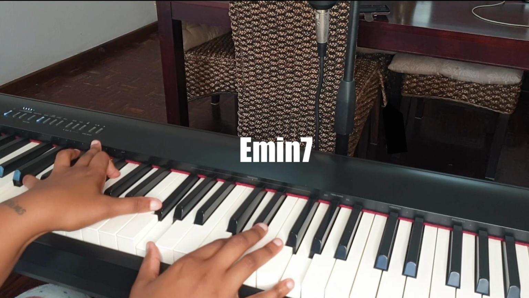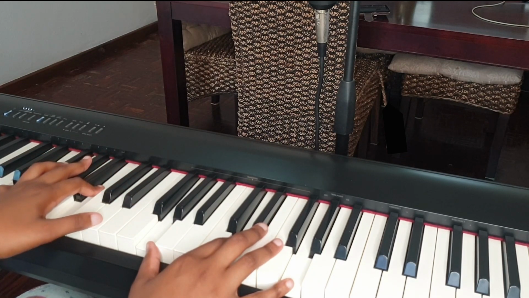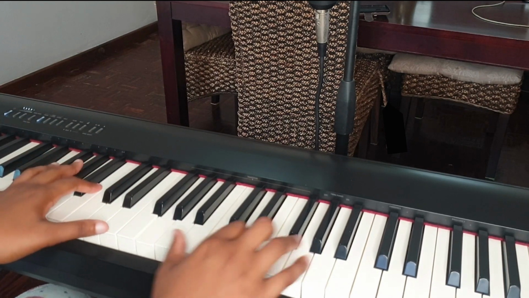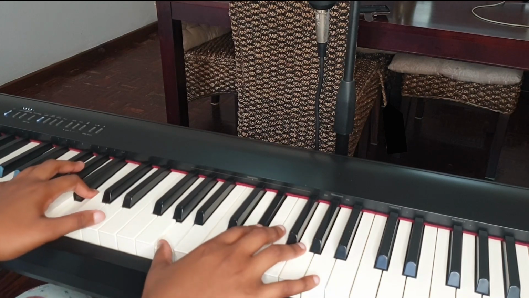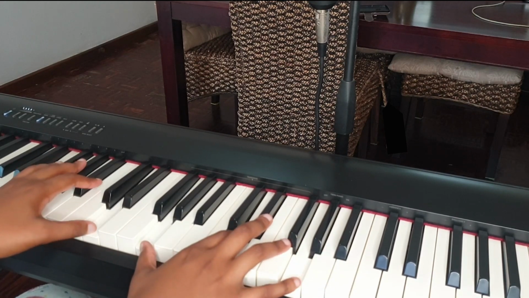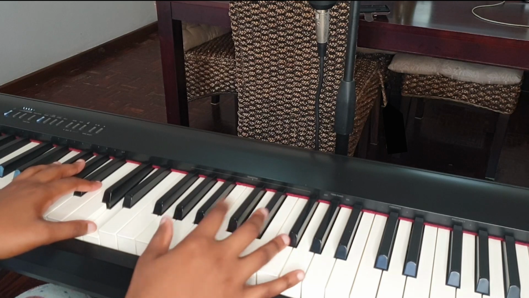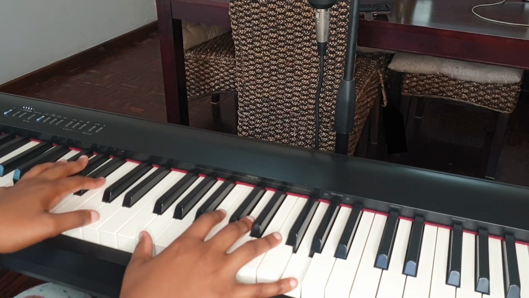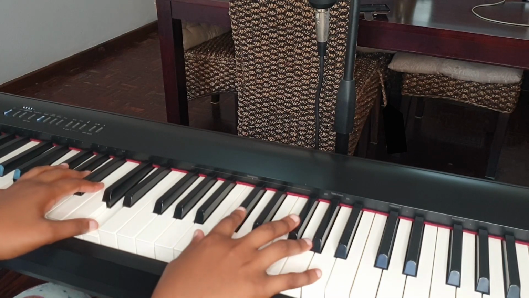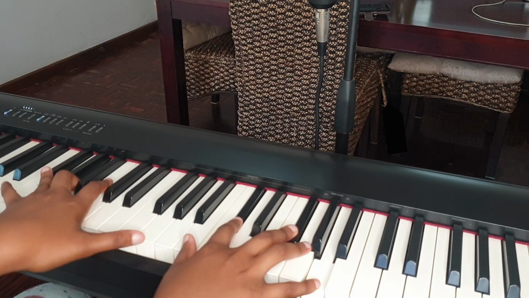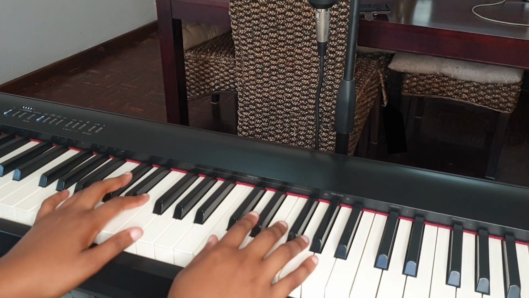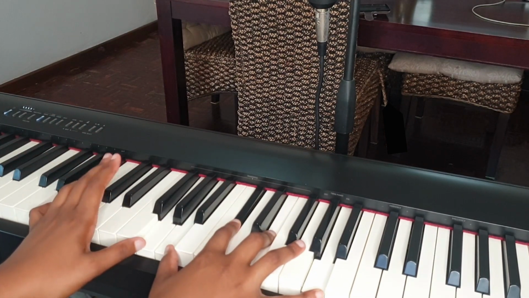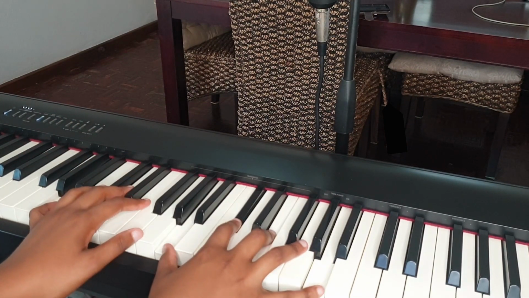Here we have E minor 7, and I just added the 9th there, but you don't actually need to add the 9th. Let me actually simplify that. A7.